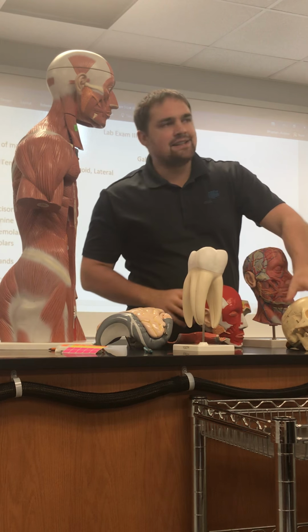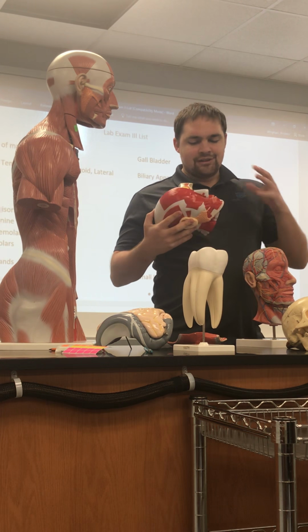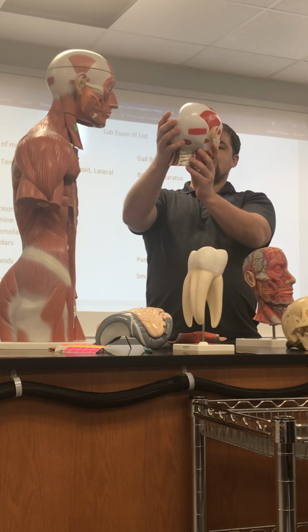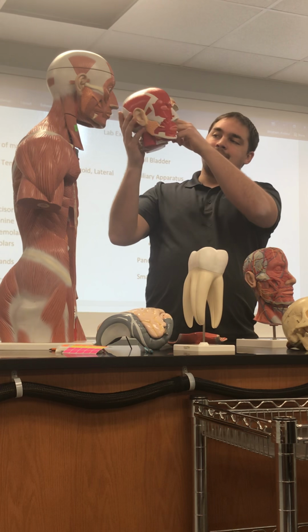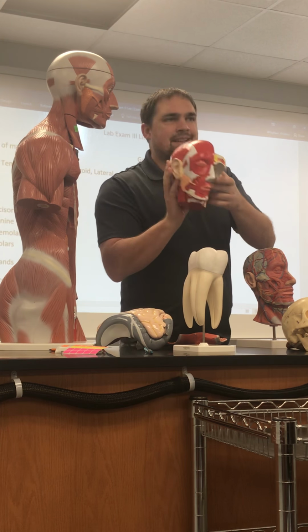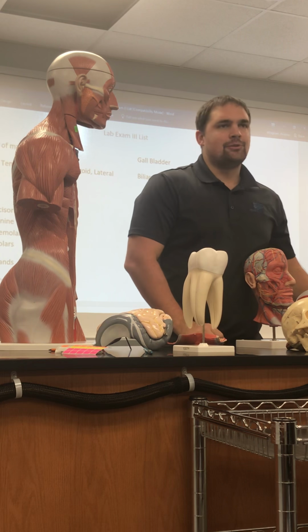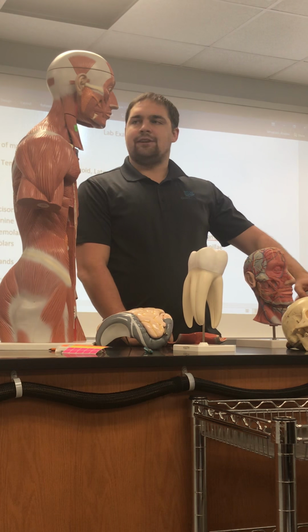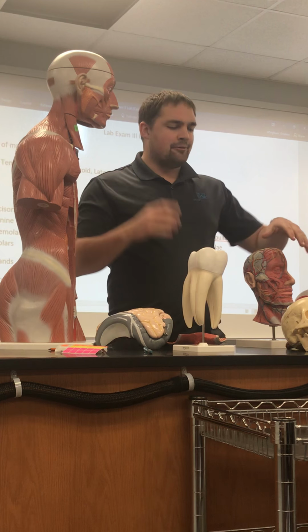The pterygoids, there is no model that shows you the pterygoids. Maybe back here on this model, but it's so difficult to identify that I don't typically mark the pterygoids on one of these type of models.